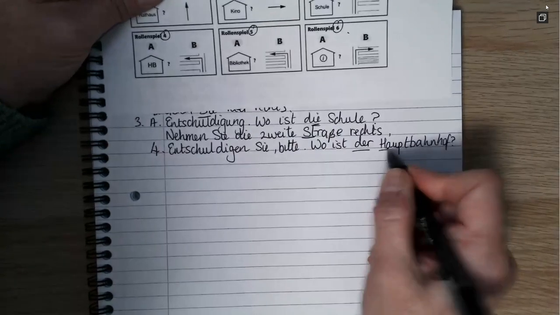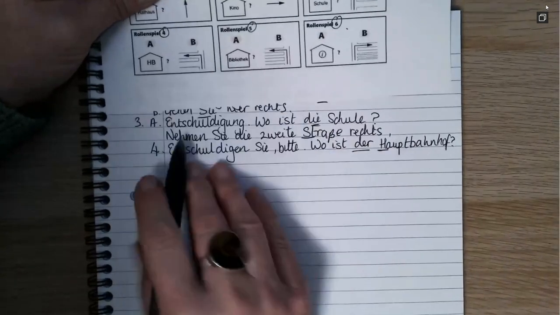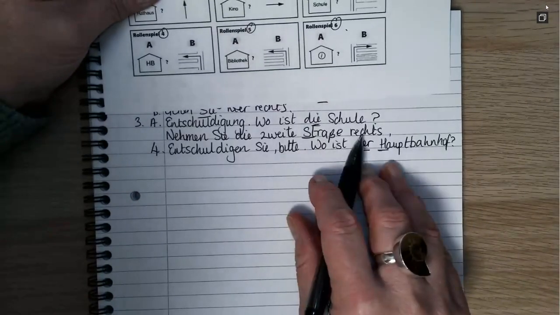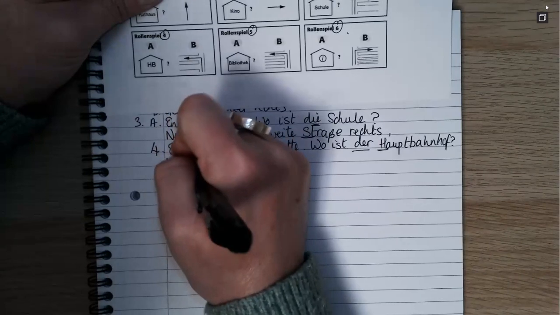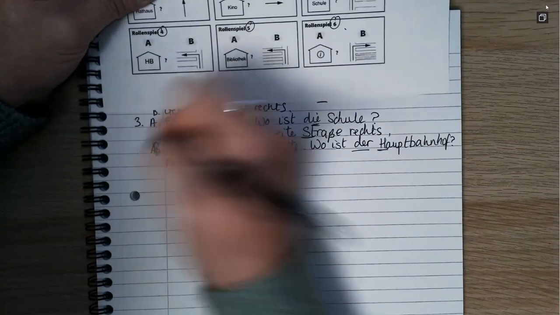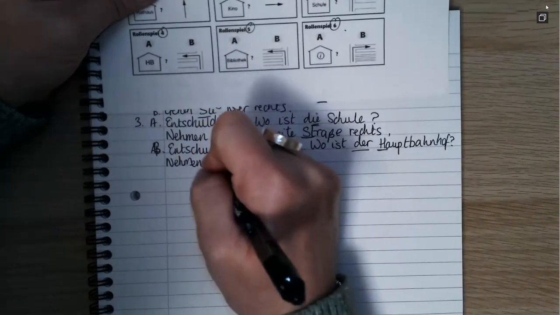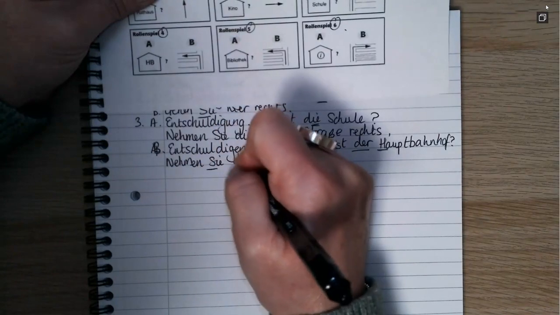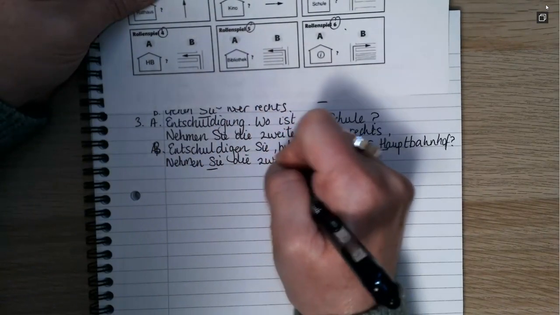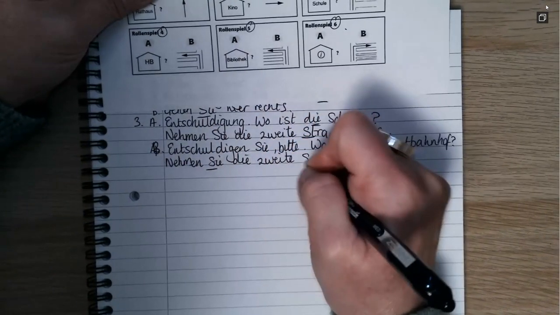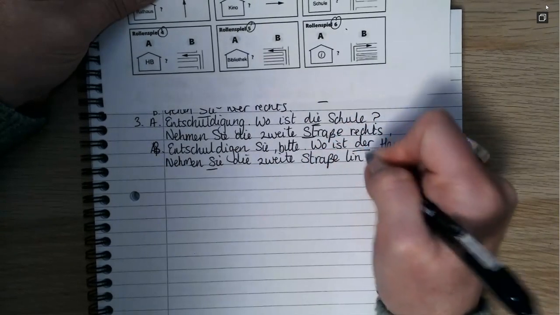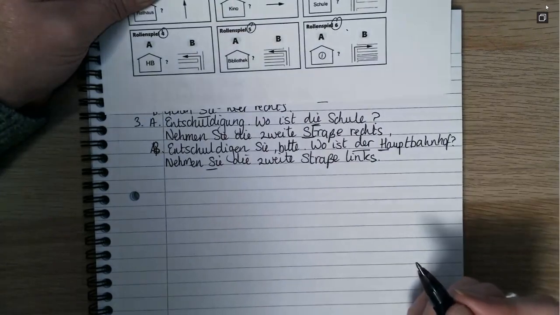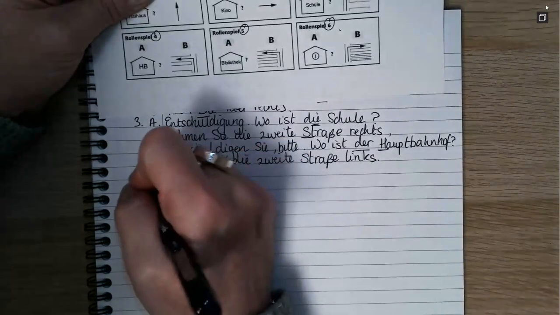Okay, so check your D, check your capital H. Right, this time instead of take the second street on the right, we want to take the second street on the left. So, I've written number 4 there, I should say B. Don't know whether you spotted that. Nehmen Sie, capital S, die zweite Straße, links.